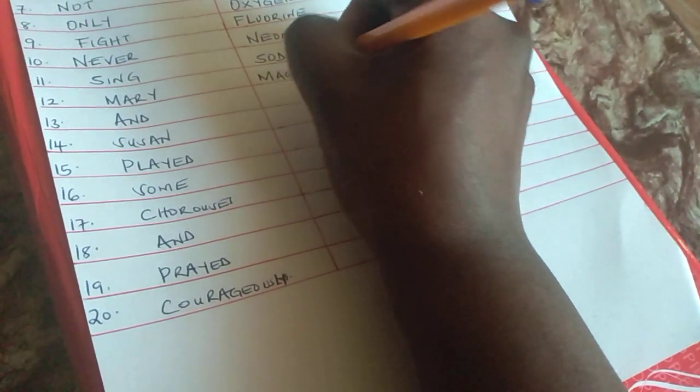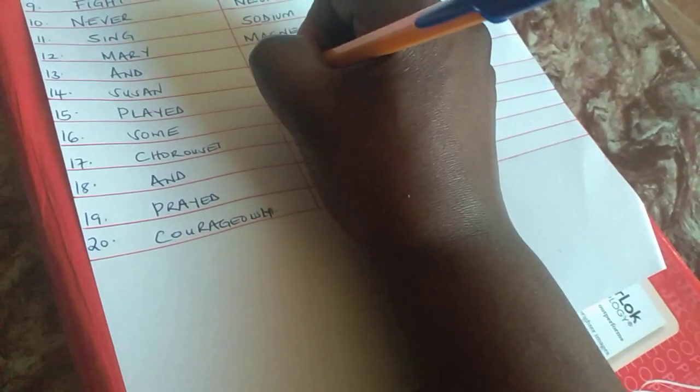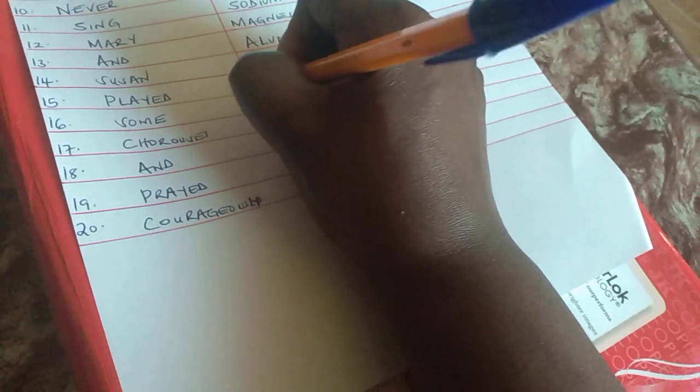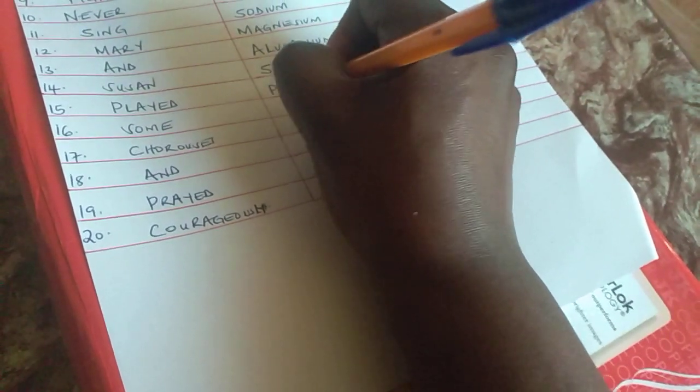Then we have neon. Then we have sodium. Then we have magnesium. Then we have aluminium. Then we have silicon. Then we have phosphorus.